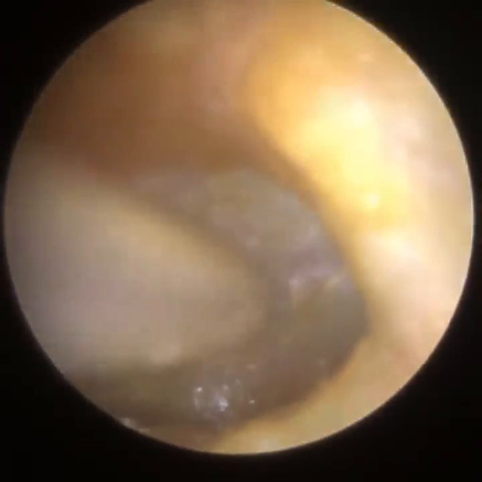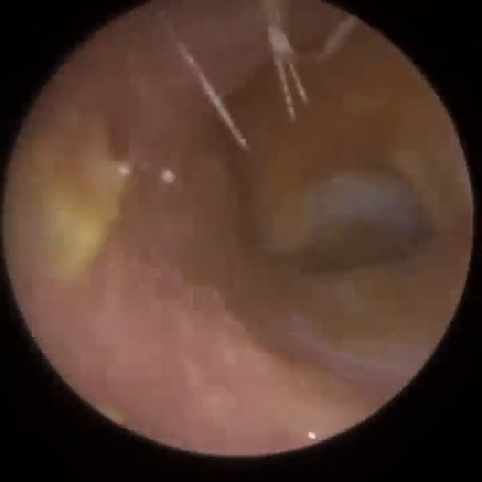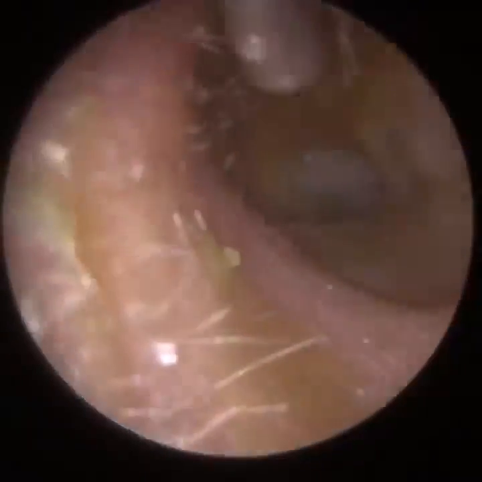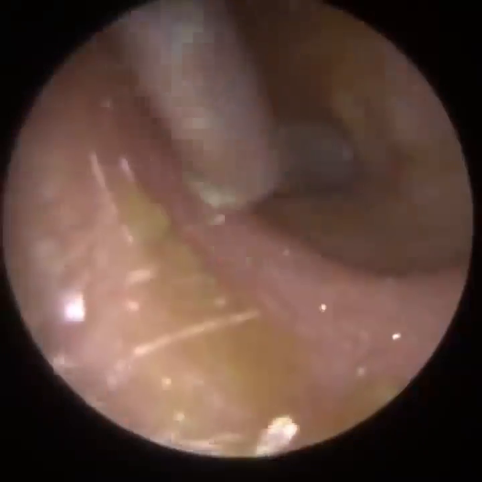I'm just thinking about some of the ClearWax delegates we train. Would I expect them to do this in the first instance? No, because it is quite complex. You're making contact directly with the eardrum, and also we're trying to remove all this debris off the bony part of the ear canal. So it is a very tedious procedure.